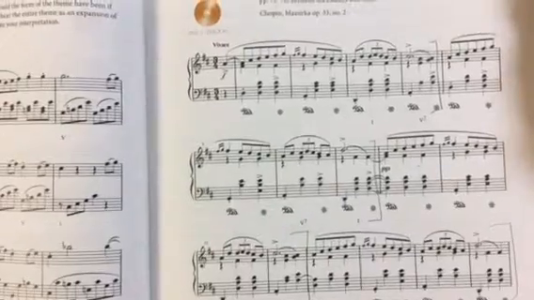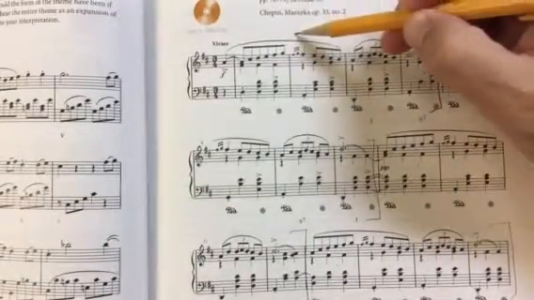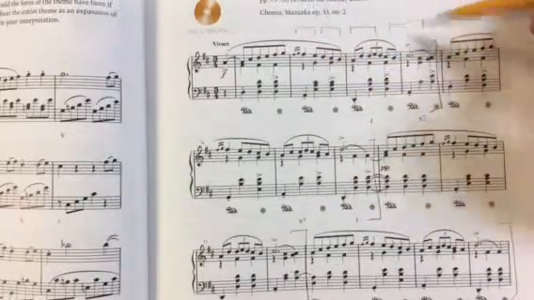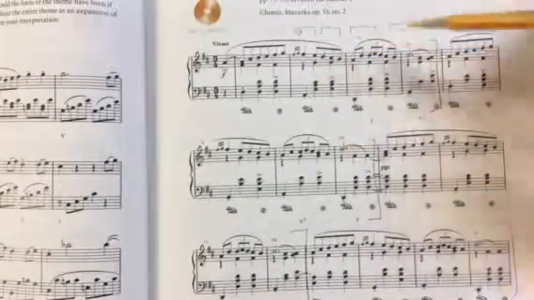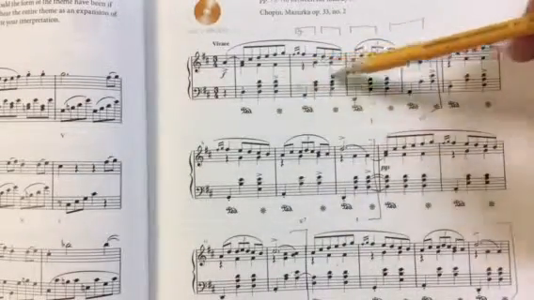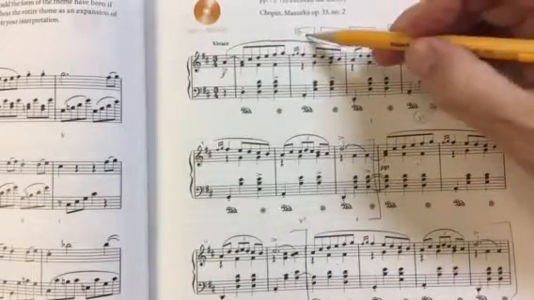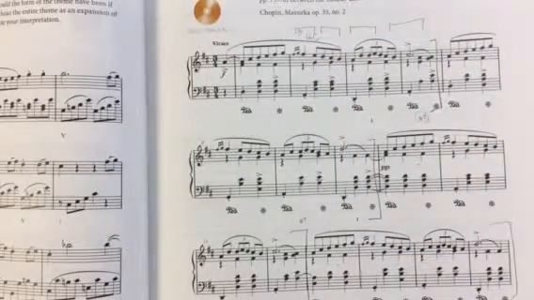So I'm going to draw a little diagram so you can see. We have 4 phrases, so we're going to have 4 little brackets, right? 1, 2, 3, 4. Our first one's always going to be called A. And we need to mark the cadences. So first phrase, 1, 2, 3, 4, ends on 5, and if you remember, that's a half cadence, right? Right, HC. You'll do it just like this in your homework.